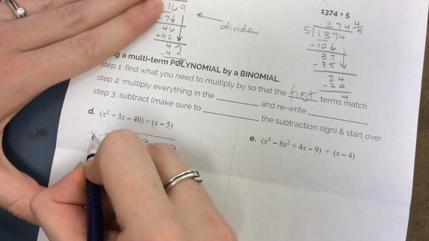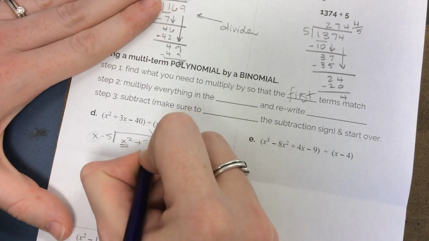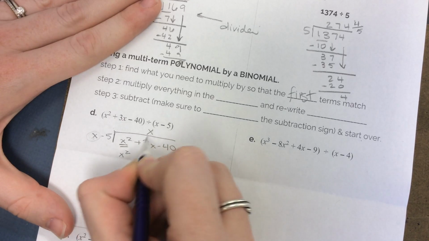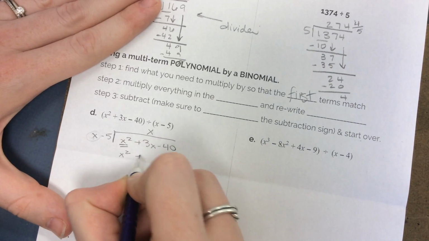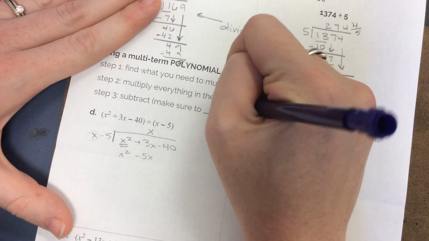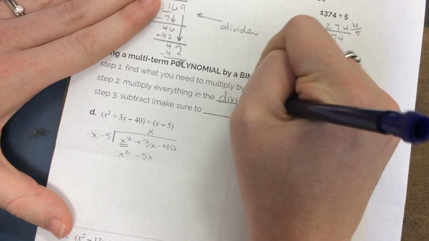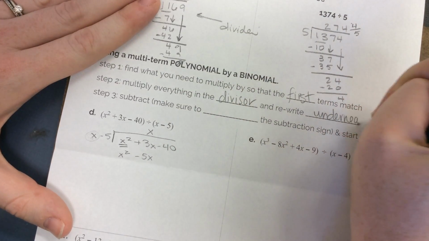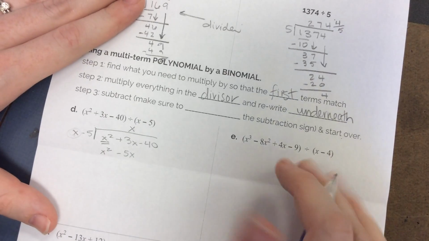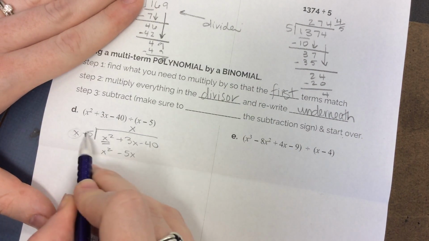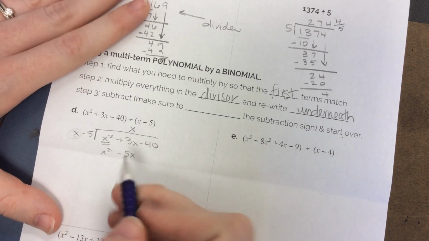Well, x times x would give me an x squared. So I'm going to put an x here. I'm going to put it over my x term. X times x is x squared. X times a negative 5 is a negative 5x. You have to multiply everything in the divisor and rewrite it underneath. Okay, so I multiply x times x, I get x squared. I have to multiply x times this negative 5. I get a negative 5x.